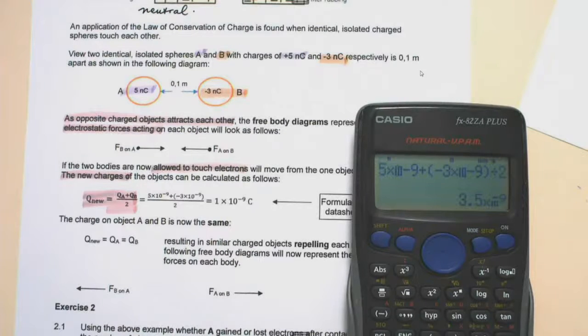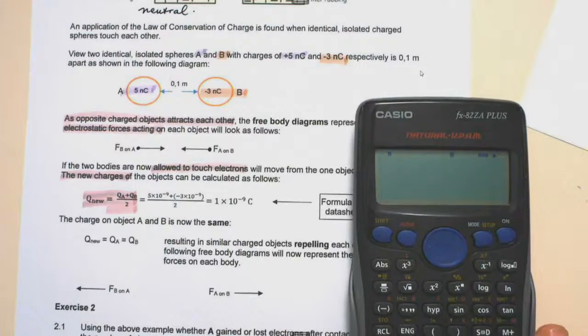And I get an answer of, it looks like I made a little mistake here. Let us just go back again. I just want to do this one again. I got a different value the first time. I just want to make sure where my mistake is.